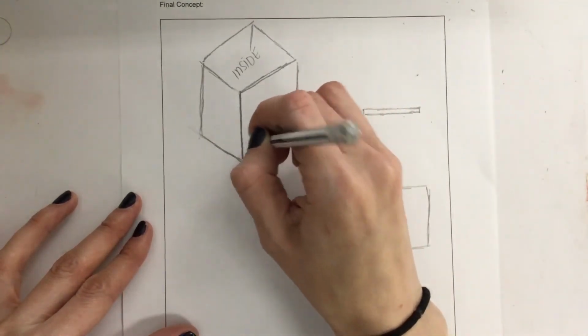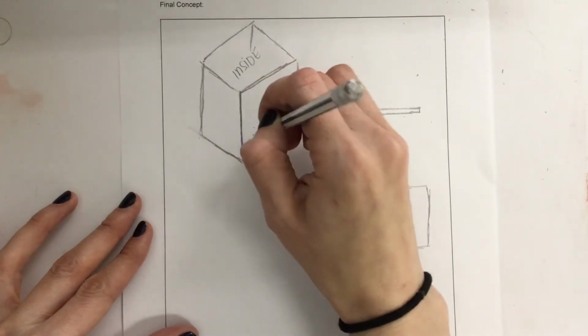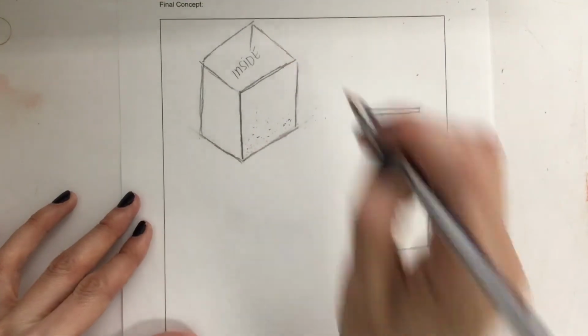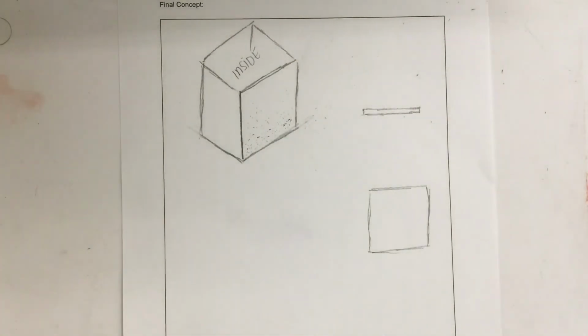So again, I'm using the stippling effect to create the dots along the side. And I want to make sure that I have more dots at the bottom than I do at the top, creating value.